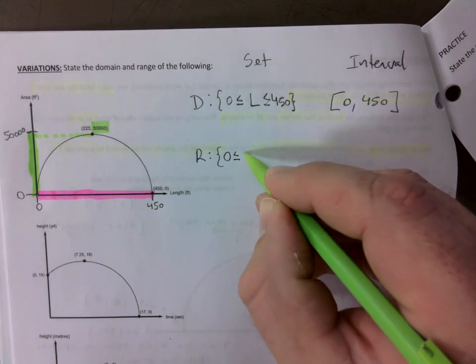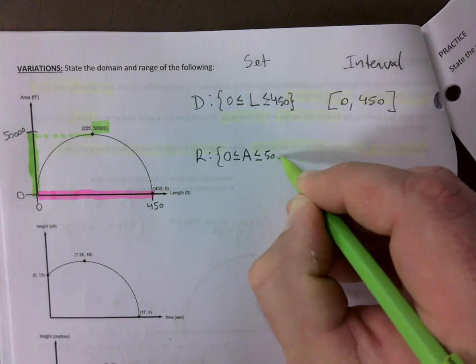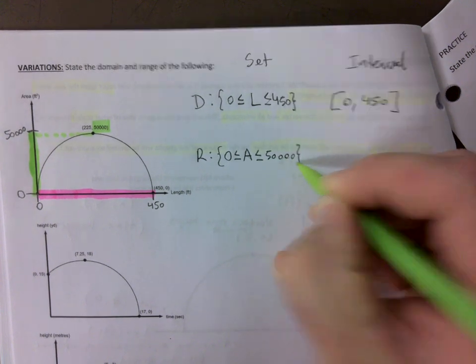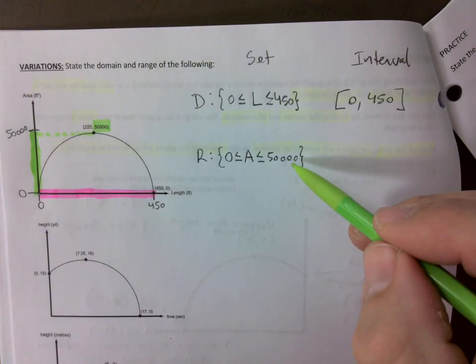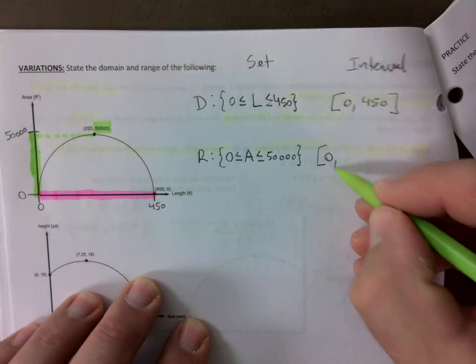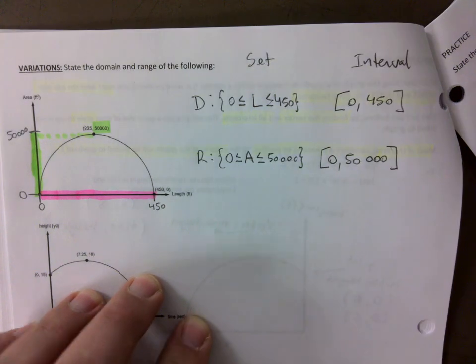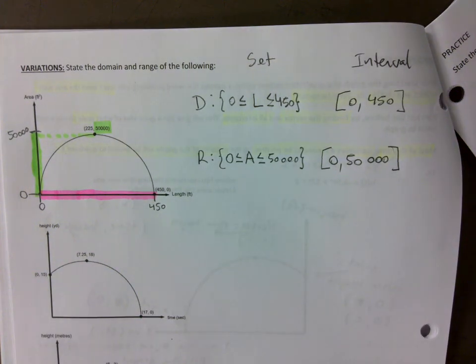So I'll simply use A for area, and then make sure 50,000, that's the greatest value for y. Okay? And then here, it would simply be 0 to 50,000. Like that.